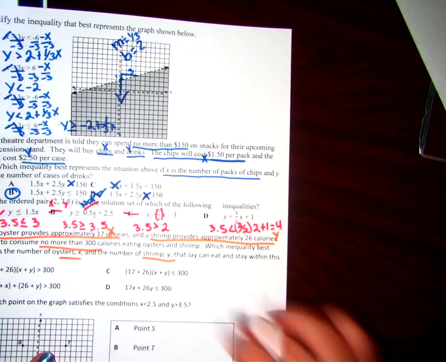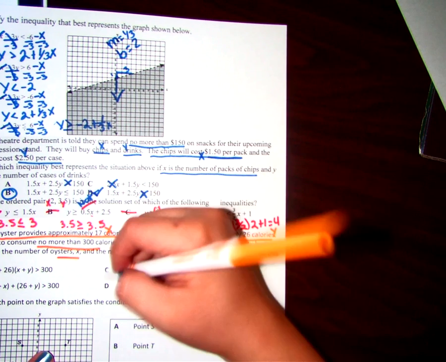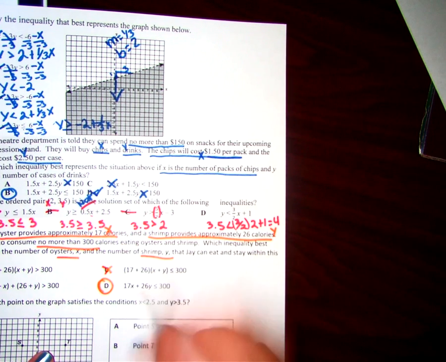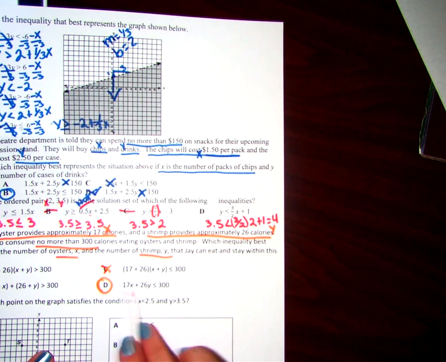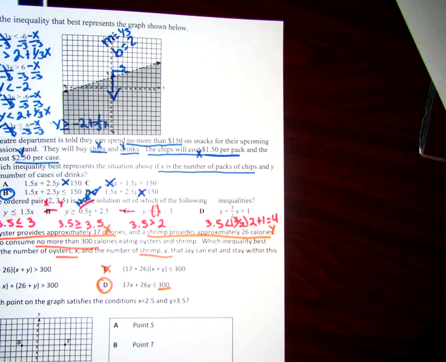That's not right. And then it's saying the same thing for C, but your inequality is flipped. It's answer choice D because it's 17 calories for each oyster and 26 for each shrimp. And the most he can eat is 300. So your alligator's going to eat the 300 because it's the max.